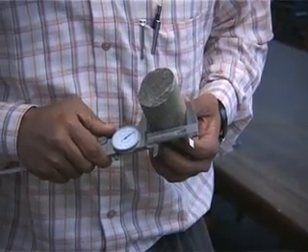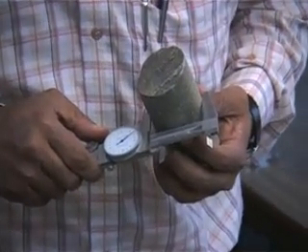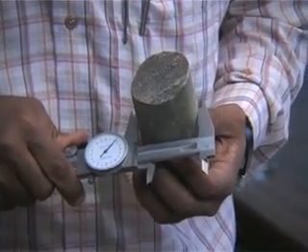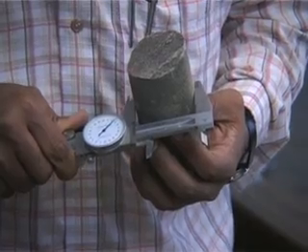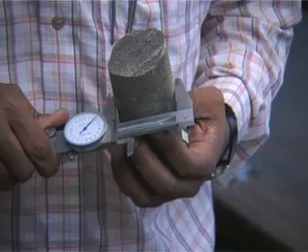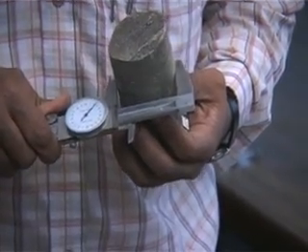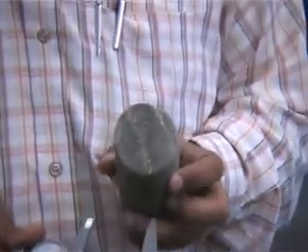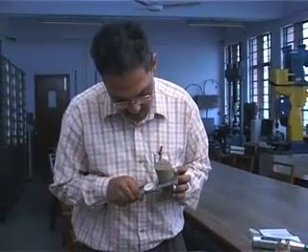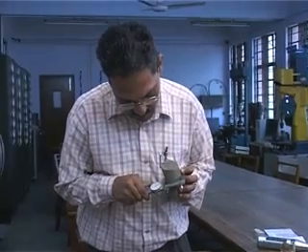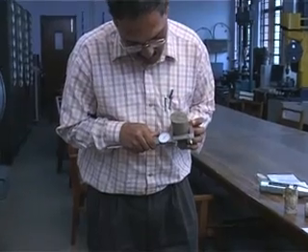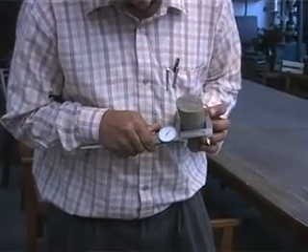Here I'm getting a value in this direction, and in another orthogonal direction I'm getting a different value, 53.26. By taking such measurements in at least 4 orthogonal directions, whatever average diameter you get, you need to use that average diameter in your point load index calculation.